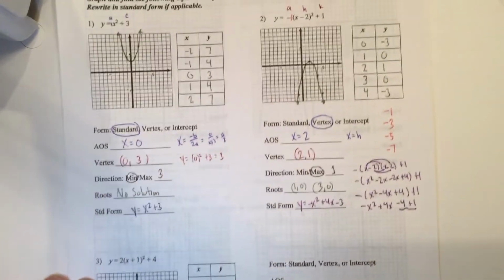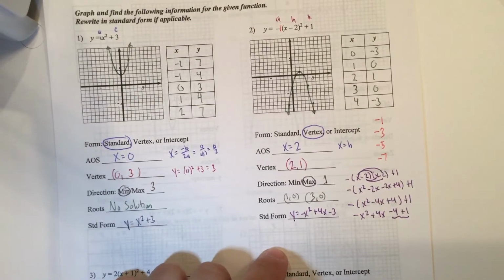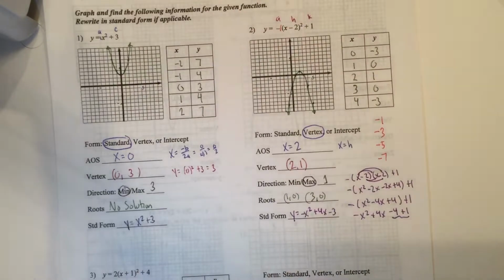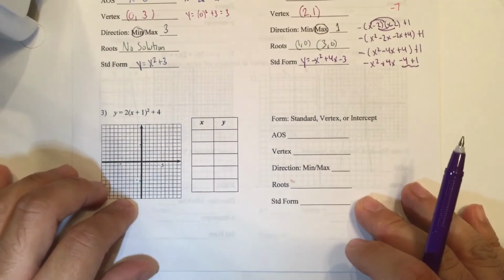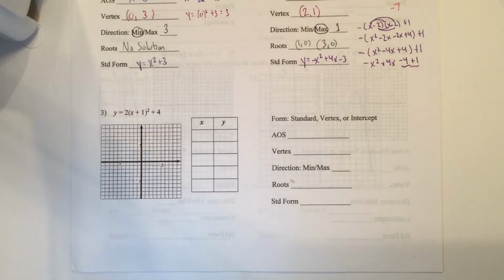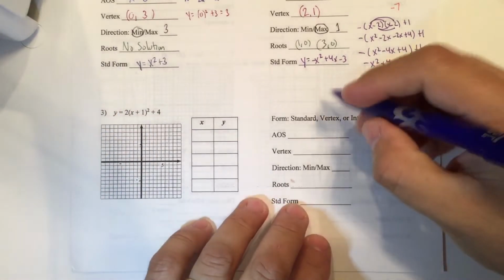All right, next one. Another thing we could ask is the y-intercept. Here we see this is 0, negative 3. The y-intercept here is 0, 3. Let's take a look at 3. 3 is another problem in vertex form because it's parentheses squared. So first, we'll circle vertex.